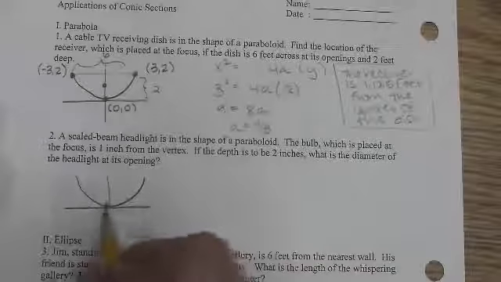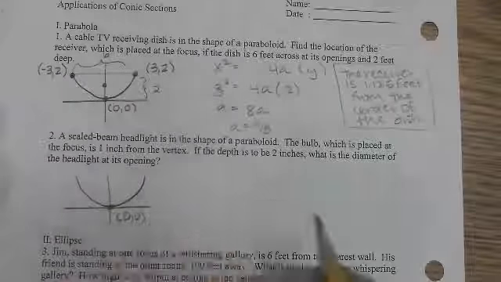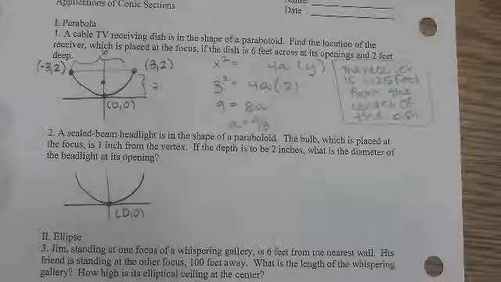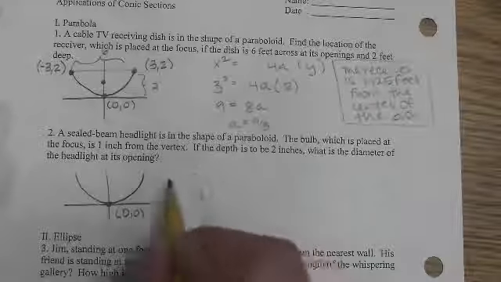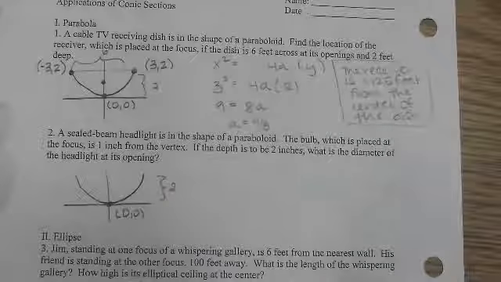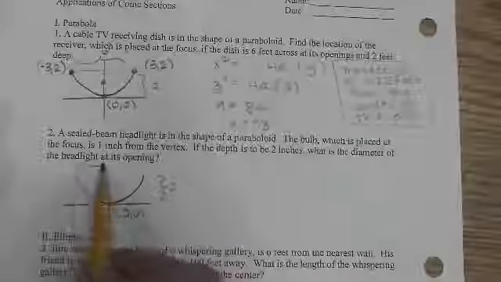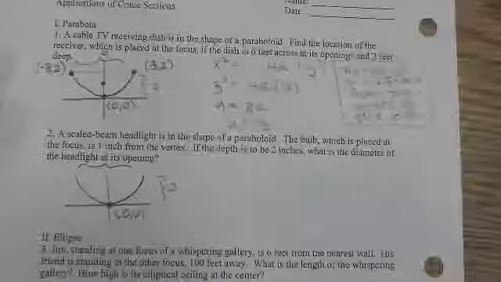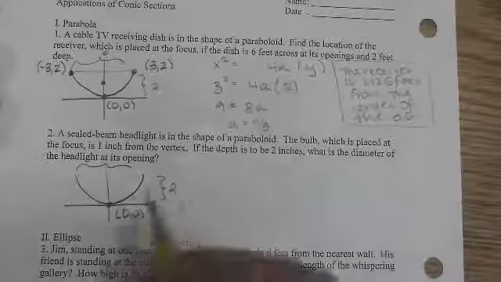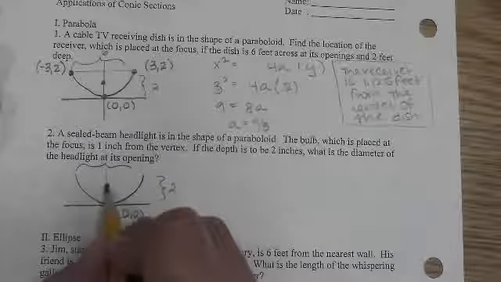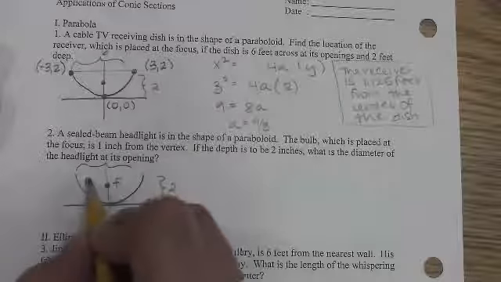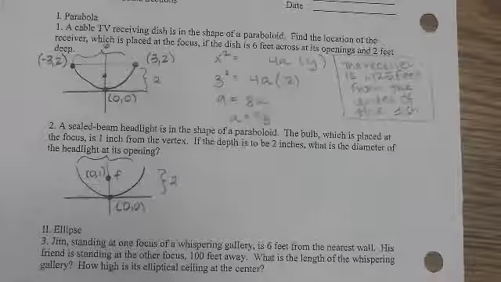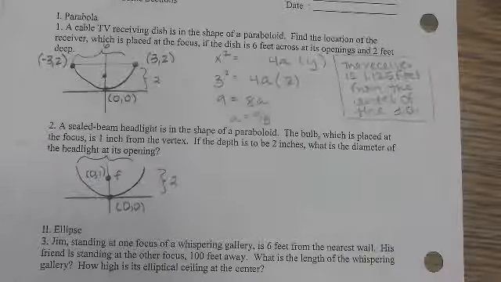Alright, so here's how I started. I've got my vertex at 0, 0. What else did you guys draw? The height, or the depth, is how much? 2 inches. Okay. Do I know how wide it is? No, that's what I'm trying to find, right? Okay. What else do I know? The focus is 1 inch. There's the focus. So that would be 0, 1, right? If they tell us that the focus is 1 inch from the vertex, what value do we know for sure now? We know A is 1 for sure.